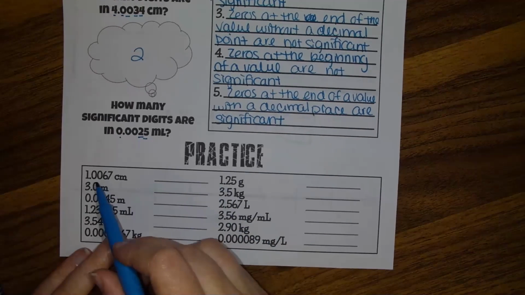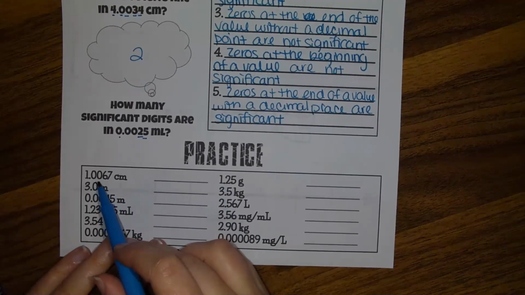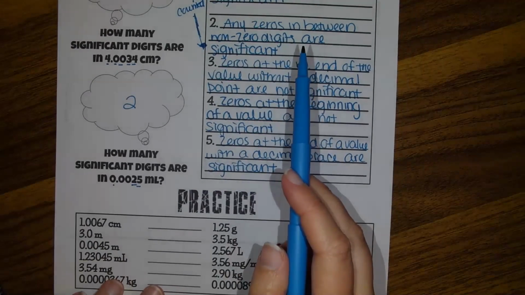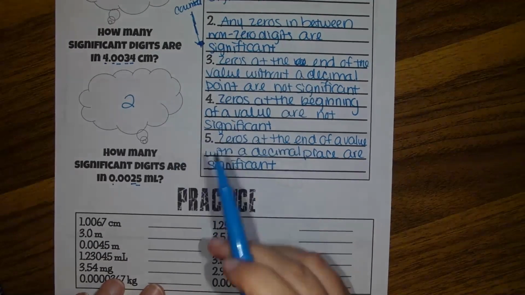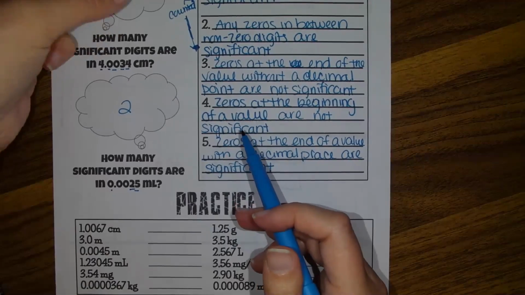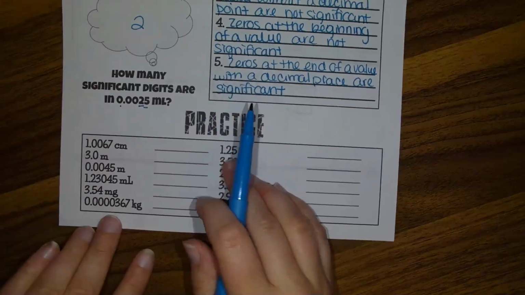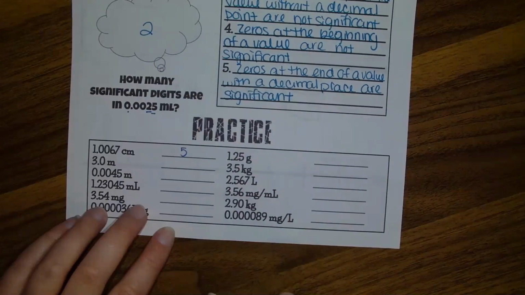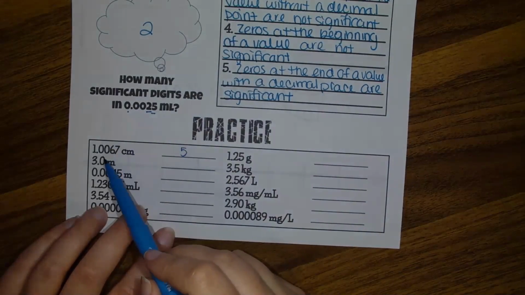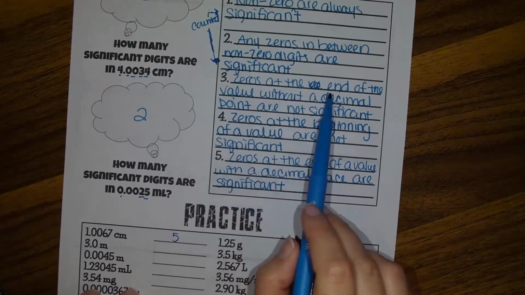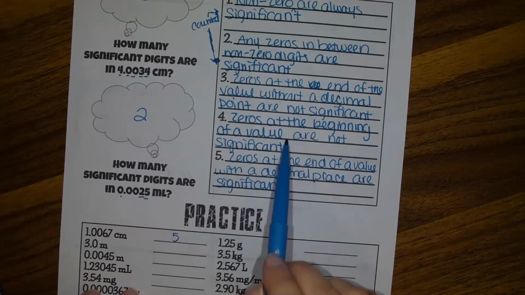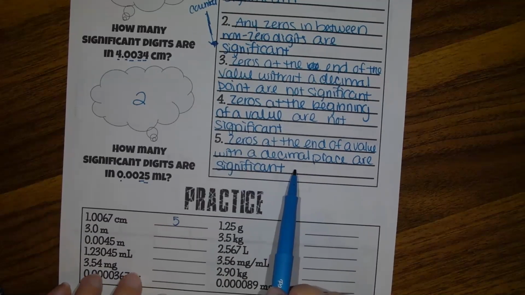The first one here follows rule number 2. With rule number 2, any zeros in between non-zero digits are significant. So we should have a total of 5 significant figures. Here, zeros at the end of the value with a decimal point are significant.